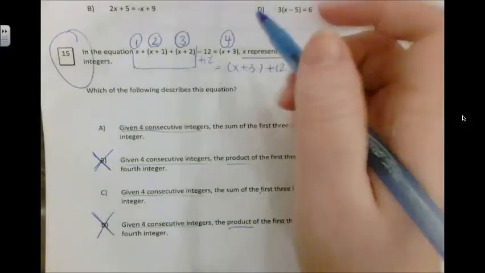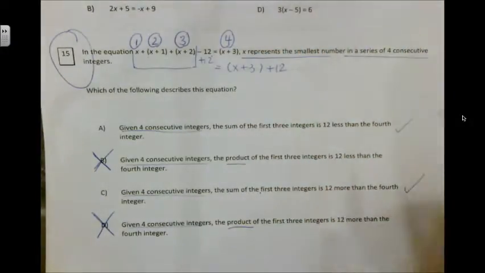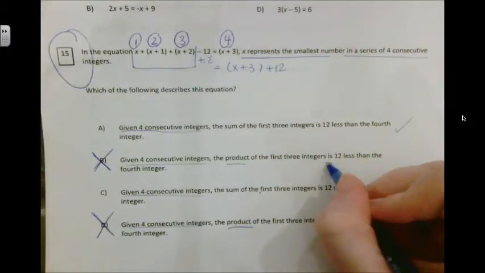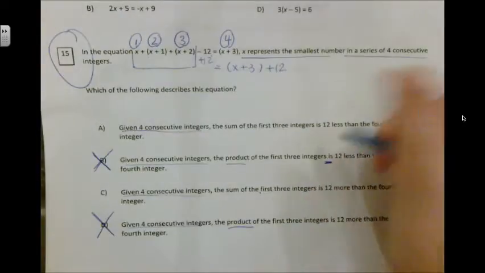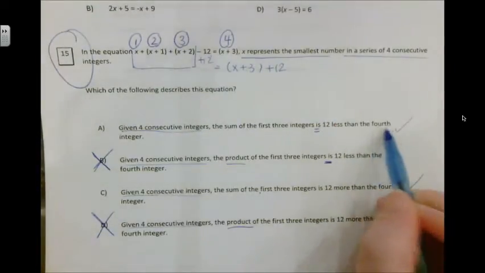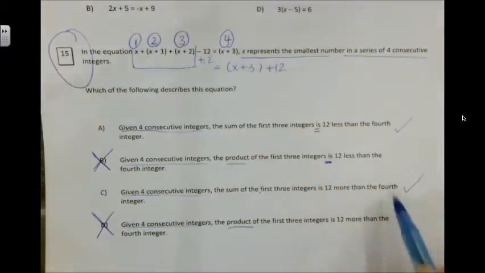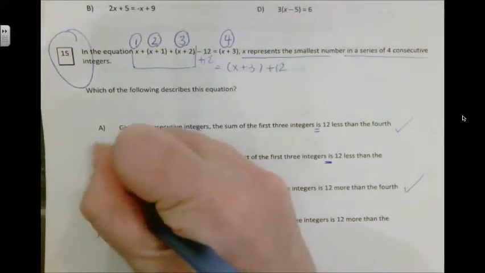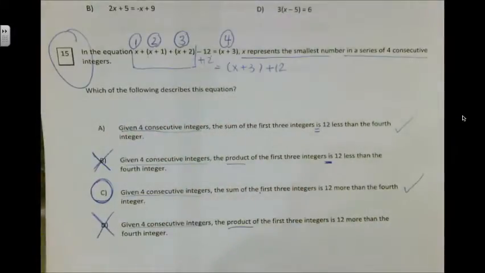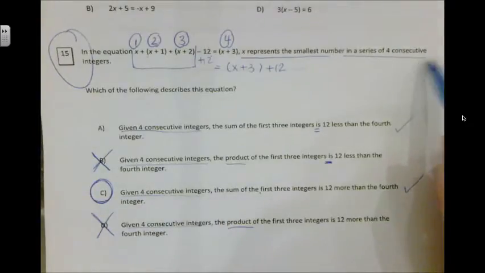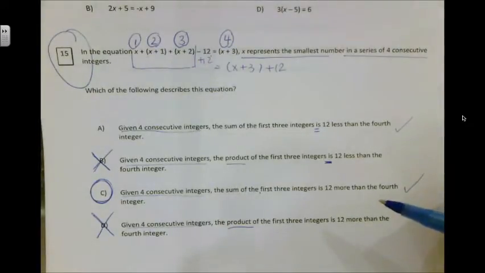Okay, so that was a little bit confusing, but you have to figure out where the "is" goes, and that's your equals. Okay, so this is your equals. 12 less than the fourth integer, so that's not right. It's 12 more than the fourth integer. So your answer here would be C. So pay attention to what the question's asking all the time. So if it's consecutive numbers, it's going up by 1. Again, if it was consecutive odd numbers or consecutive even numbers, it would be going up by 2.